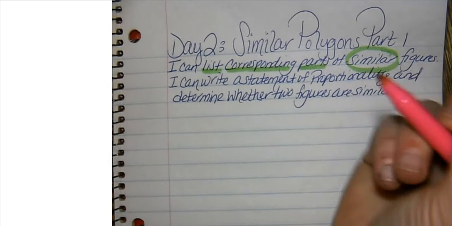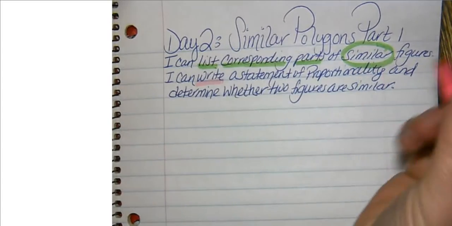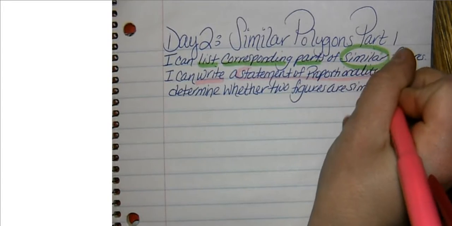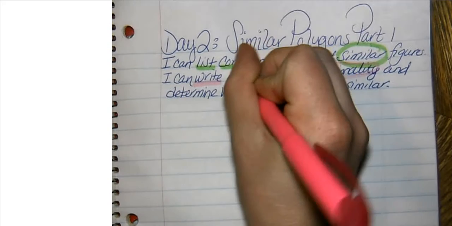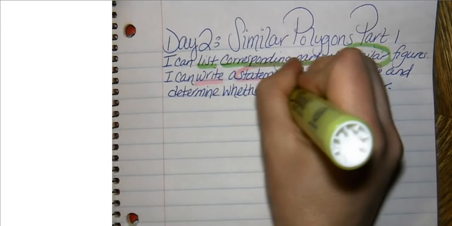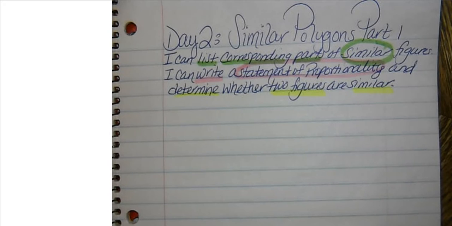And I can write a statement of proportionality. So we are going to learn what a statement of proportionality is all about and determine whether two figures are similar. So we will make a decision, yes or no. These two figures are similar and what it means for two figures to be similar.